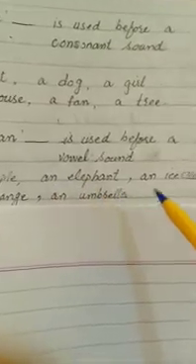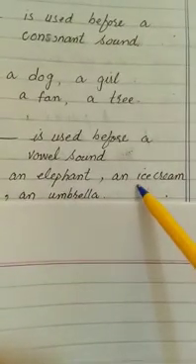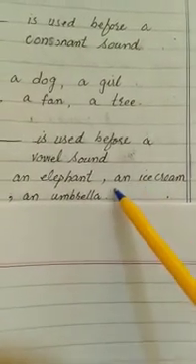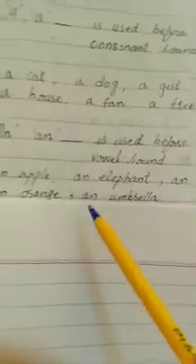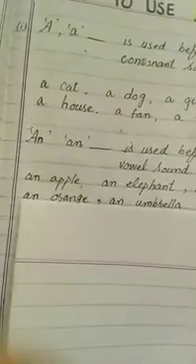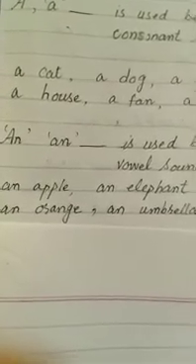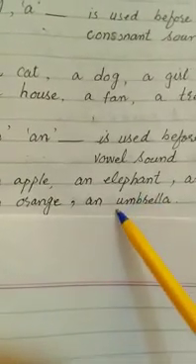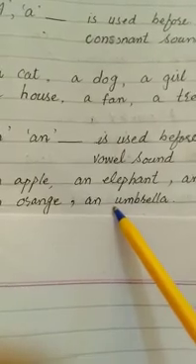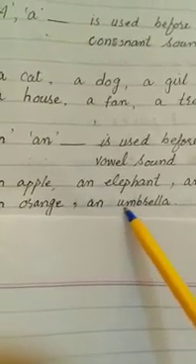An elephant. Ice cream, I is a vowel sound, so an ice cream. Similarly, orange, here O is producing a vowel sound, so an orange. Umbrella, here U is producing a vowel sound, that's why an umbrella.